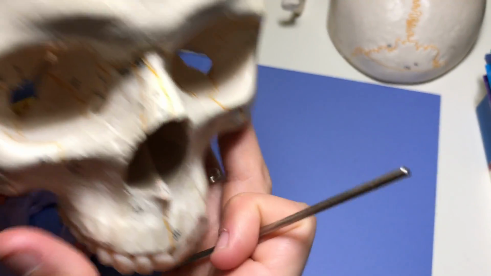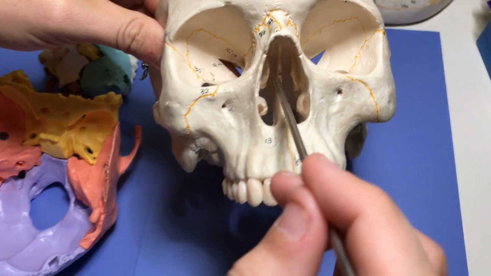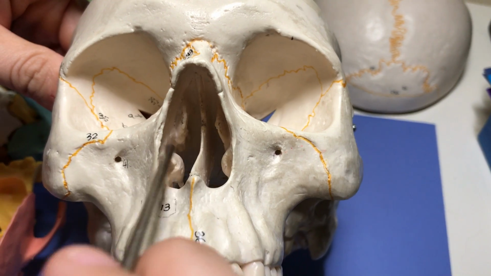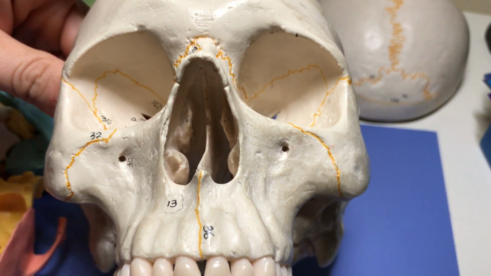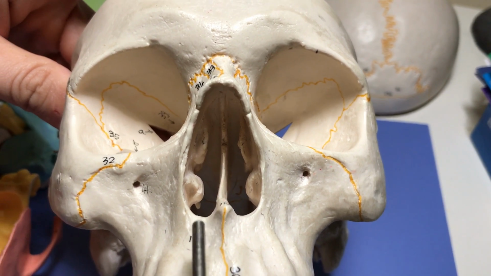Now, for the other structures that you have to identify from the ethmoid bone, you have to look inside the nasal cavity. We can see the nasal cavity is separated into right and left halves, and the structure which separates it is the nasal septum.